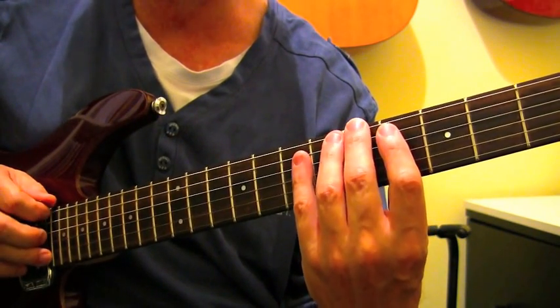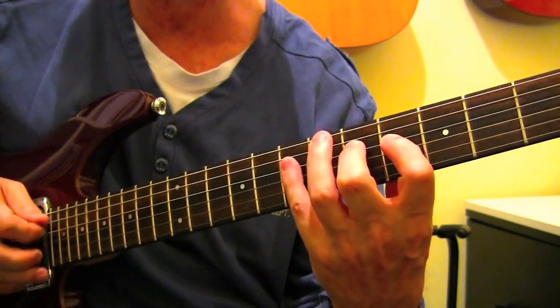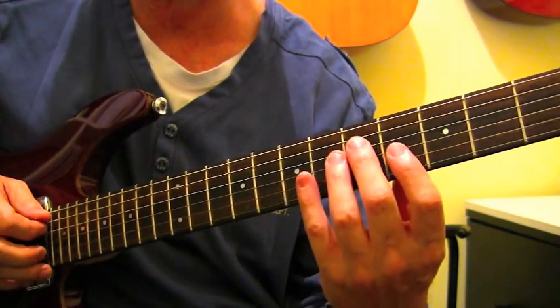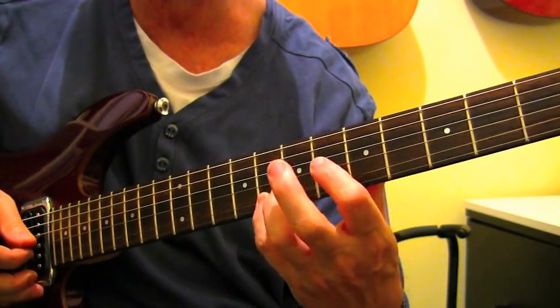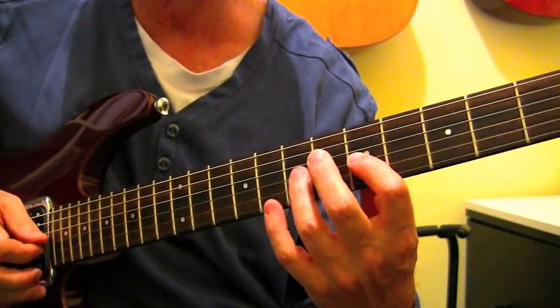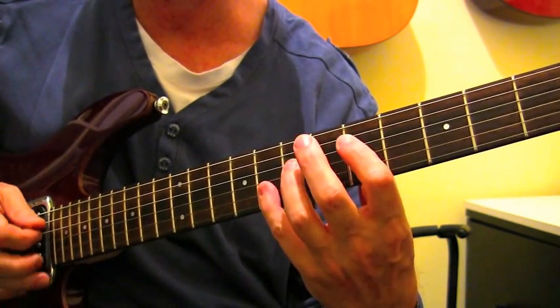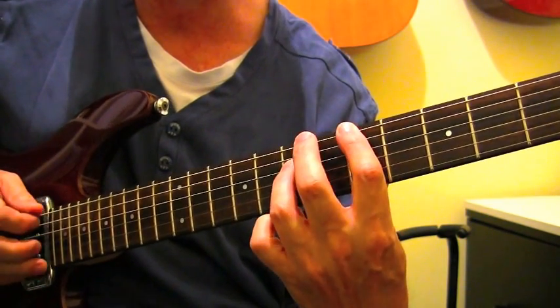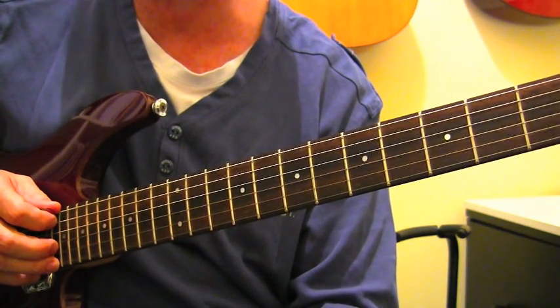So we had it there on the E string. It's the same deal on the A string, of course. 1, 2, 3, 4, 5, 6, 7, 8. On the D string, 1, 2, 3, 4, 5, 6, 7, 8. On the G string, 1, 2, 3, 4, 5, 6, 7, 8.